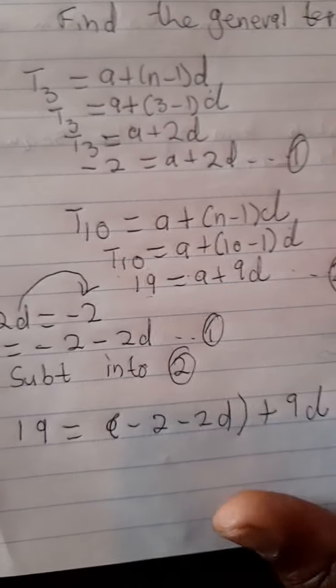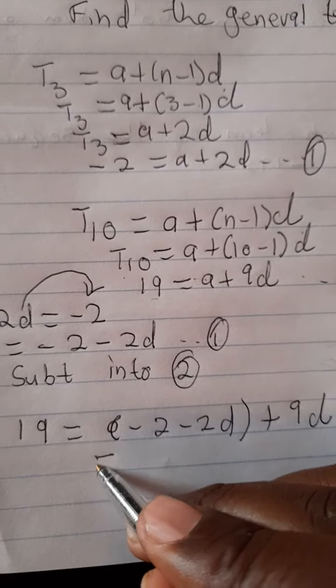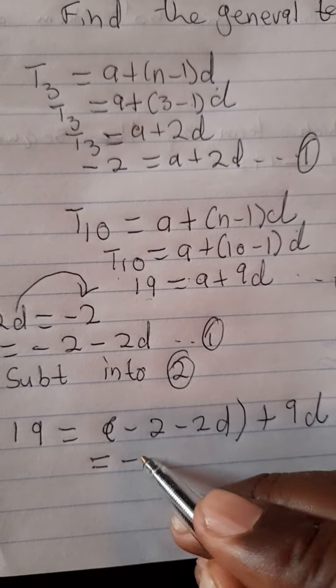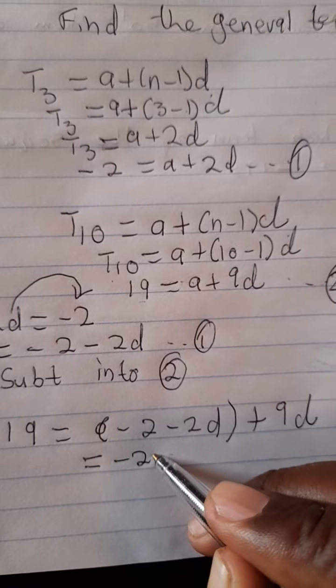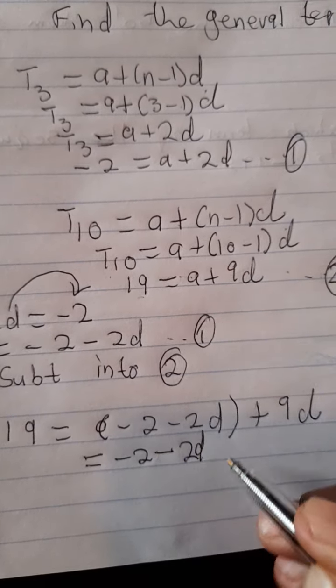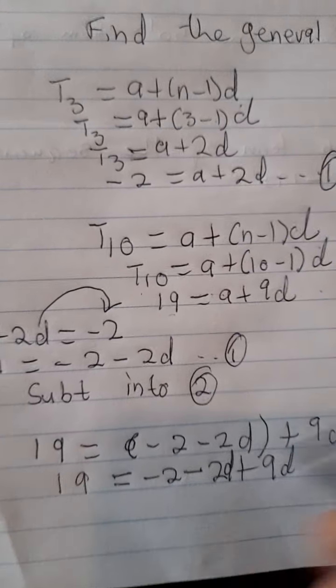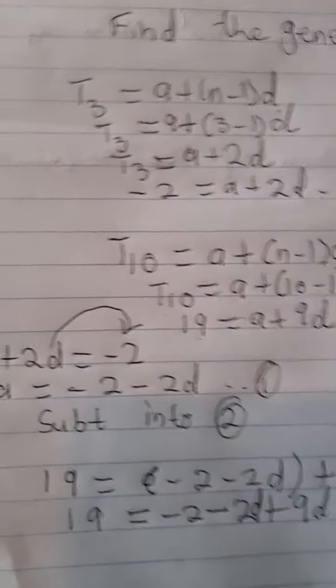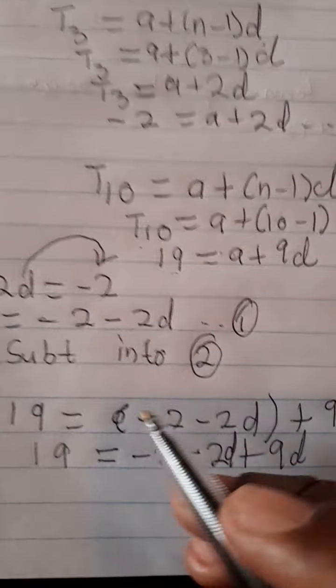Then what are we going to do? We're going to solve for d. We put -2 minus 2d in brackets. This will be -2 minus 2d plus 9d, and this equals 19. To make things easier, let's collect the like terms.